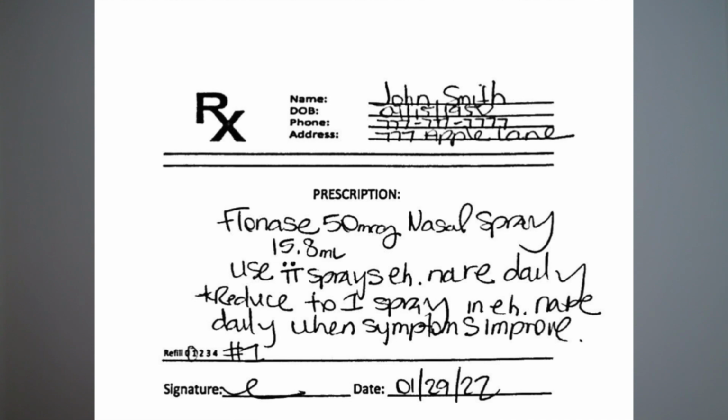And we are trying to avoid the QD, as I discussed in the previous video, just to prevent medication error. So you'll see prescribers writing it out daily. So reduce to 1 spray in each NAR daily when symptoms improve.